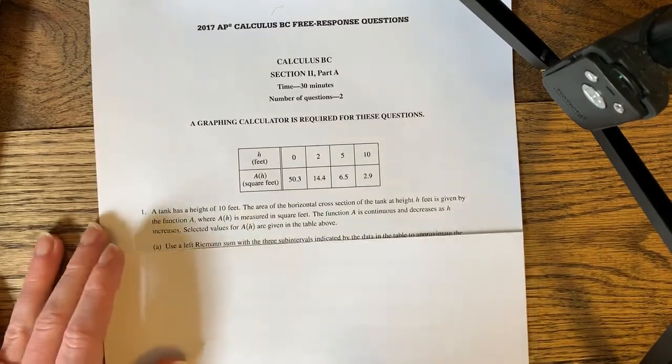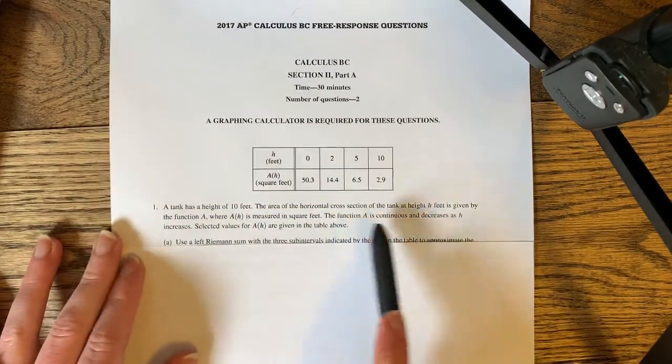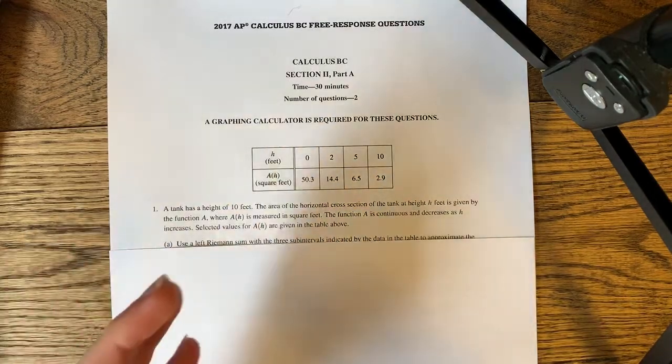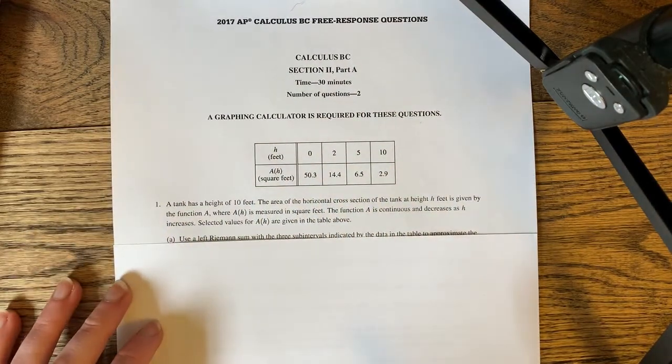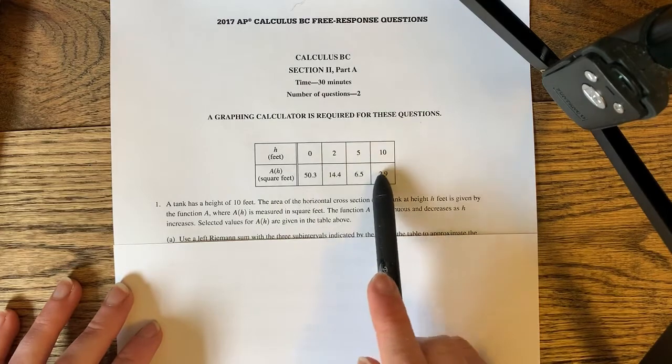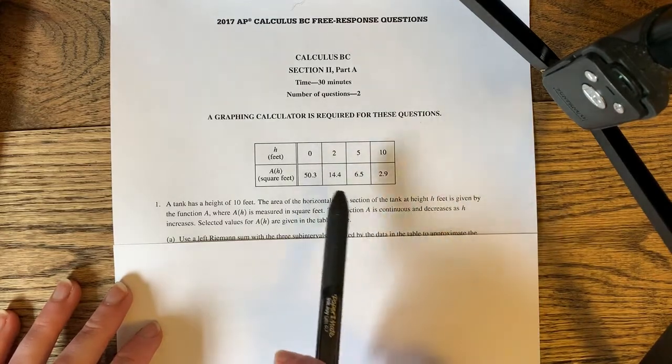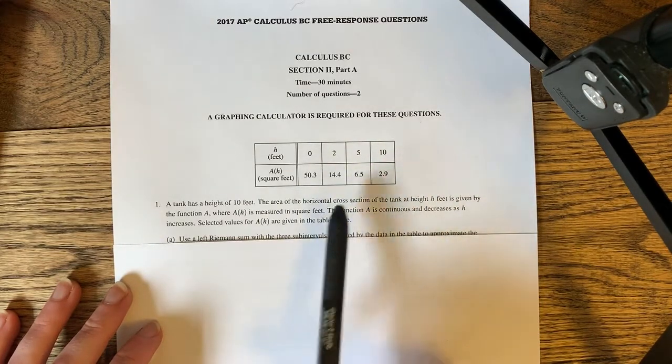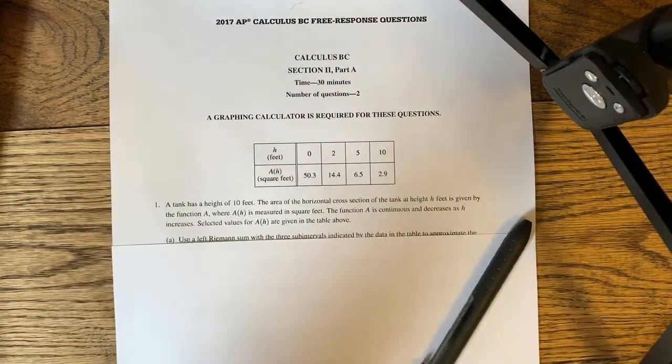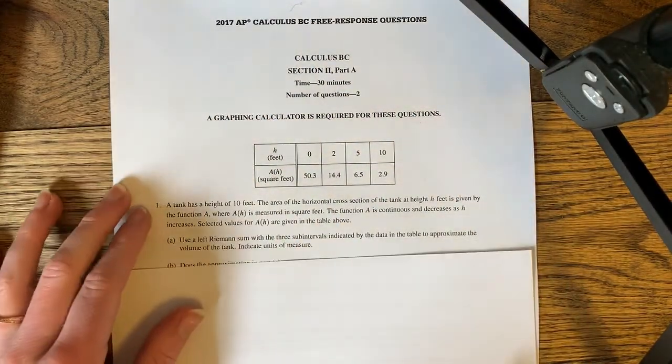All right, so we've got this tank where it's going to give us the area of the cross section of the tank at any given time. And that changes as the height goes. If you can imagine, it's getting narrower as it goes up. So let's look at part A.